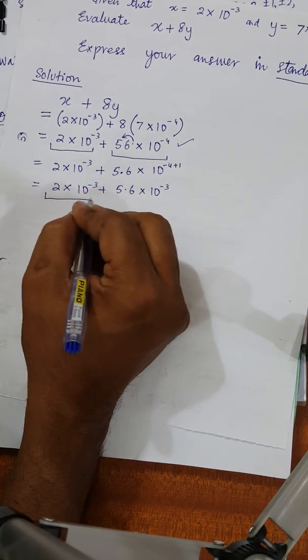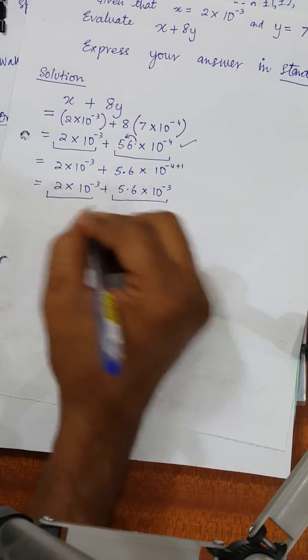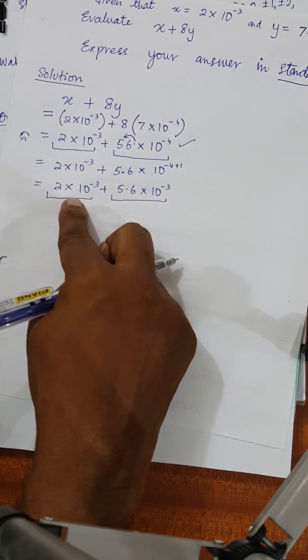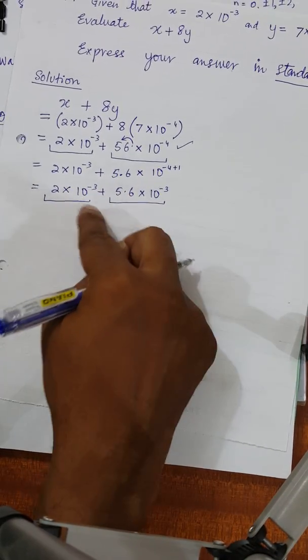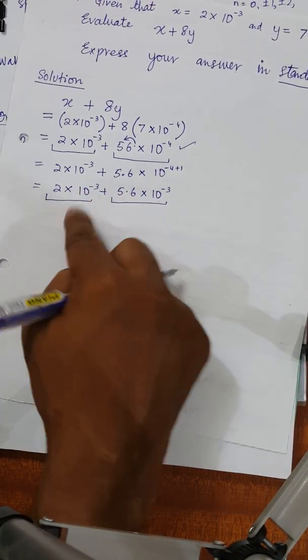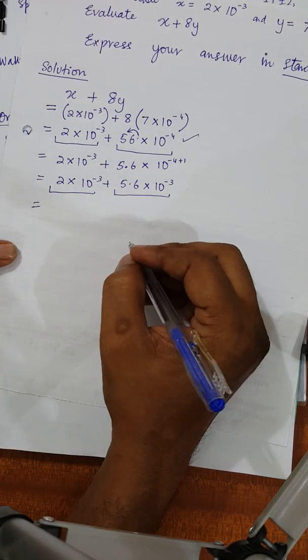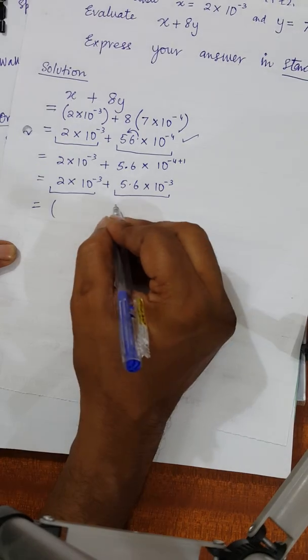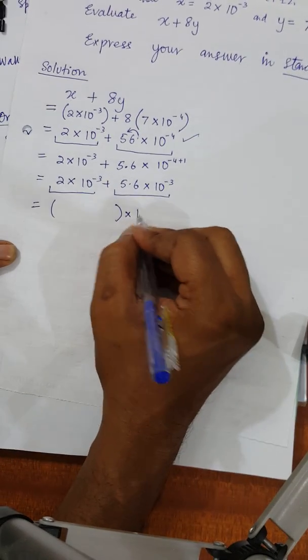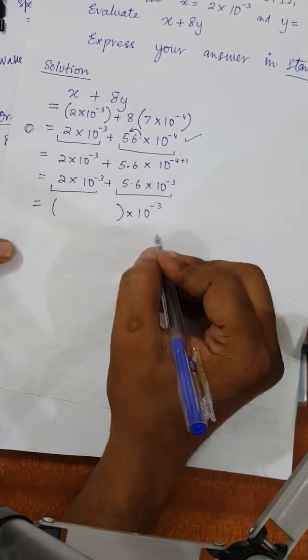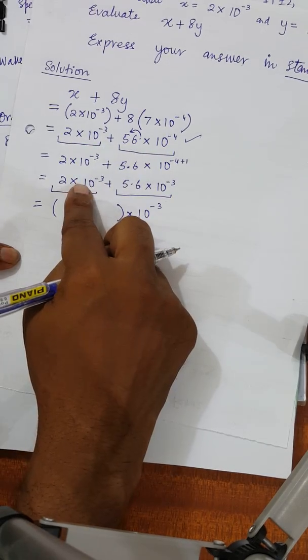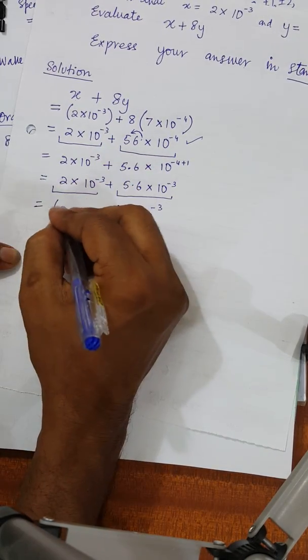Now, what do you notice in both the numbers? The factor 10 raised to the power n, that is 10 raised to the power minus 3, is common between the two. So you can apply the factorization technique and take out 10 raised to the power minus 3 as common. If I take out 10 raised to the power minus 3 common, I have 2 here.